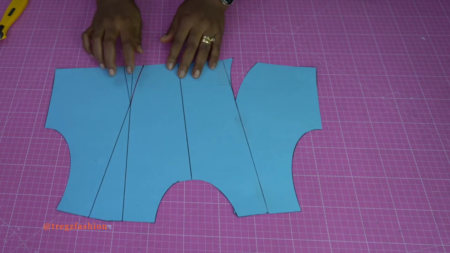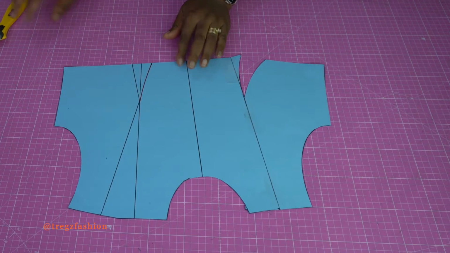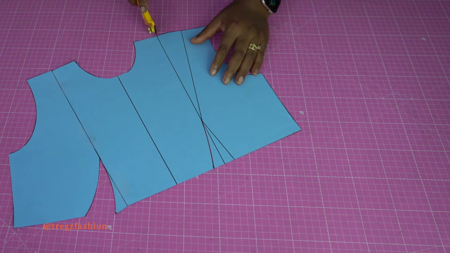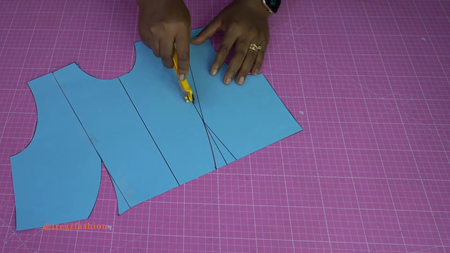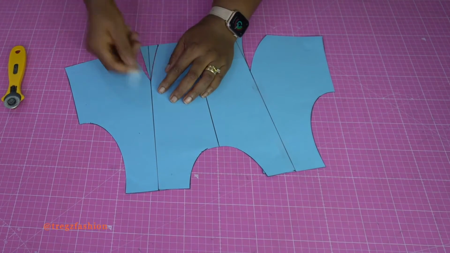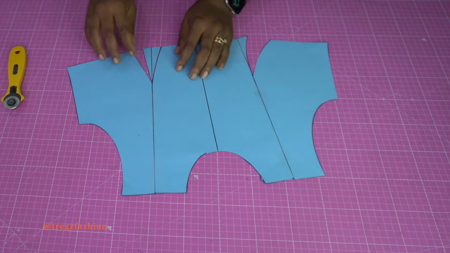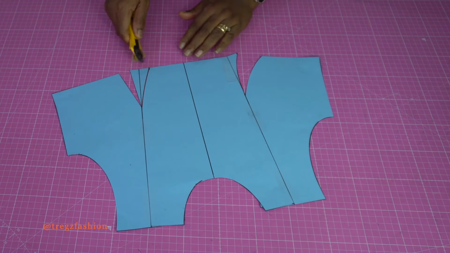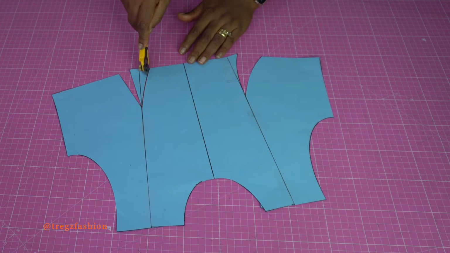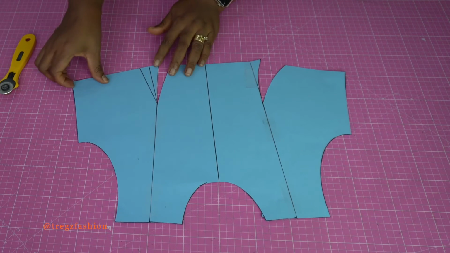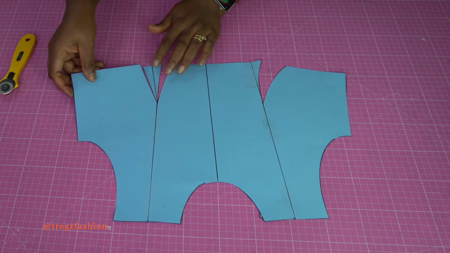You're going to do exactly the same thing for this other side. You cut on one leg of your dart and close it up as well. We still have this dart value here, so we're going to cut on this curved dart and close it up nicely. So you close that dart value.